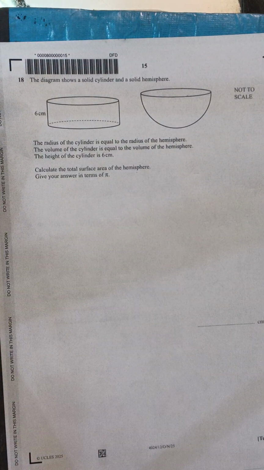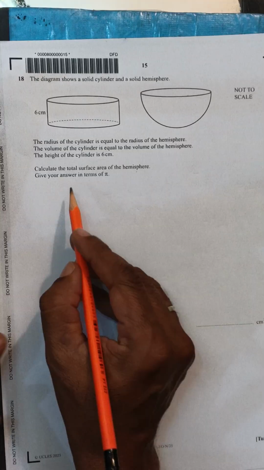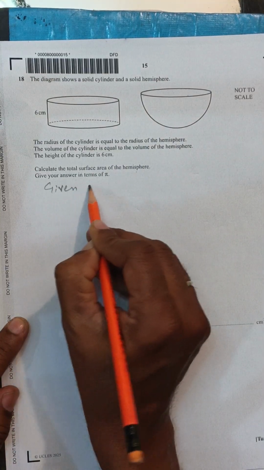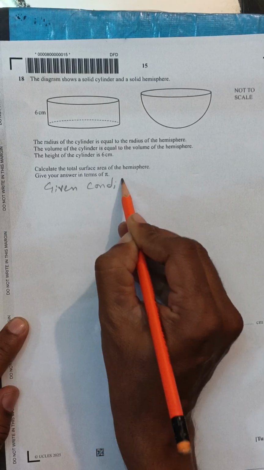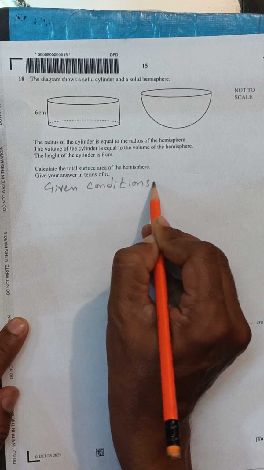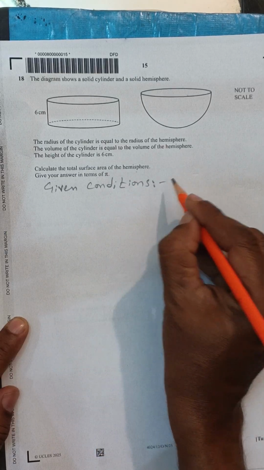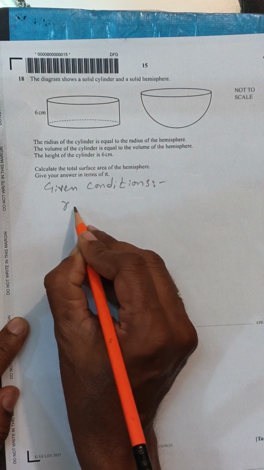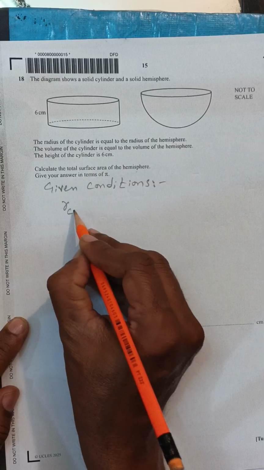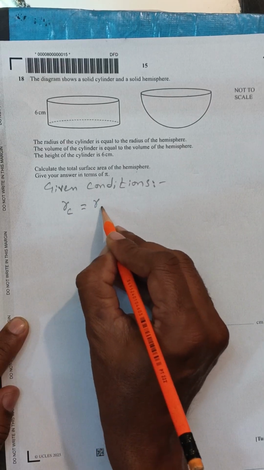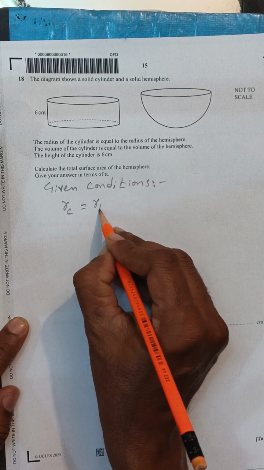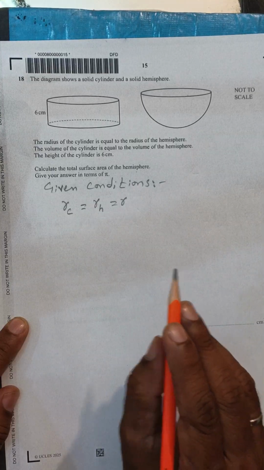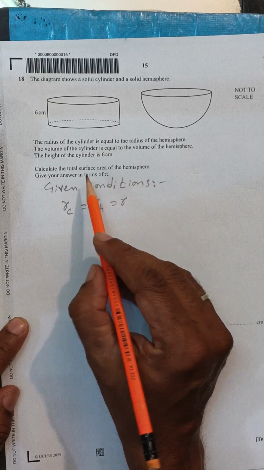First of all, the given conditions. The radius of the cylinder is equal to the radius of the hemisphere, and that is equal to r, for example. Both are similar.